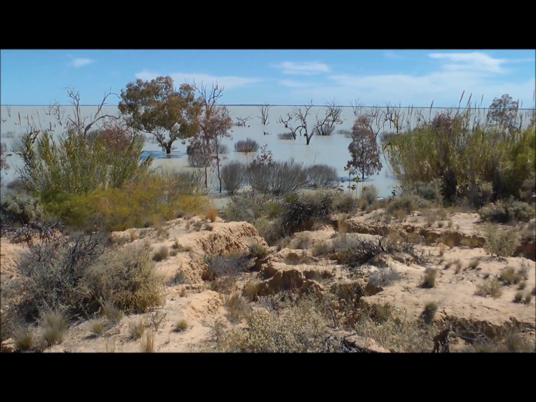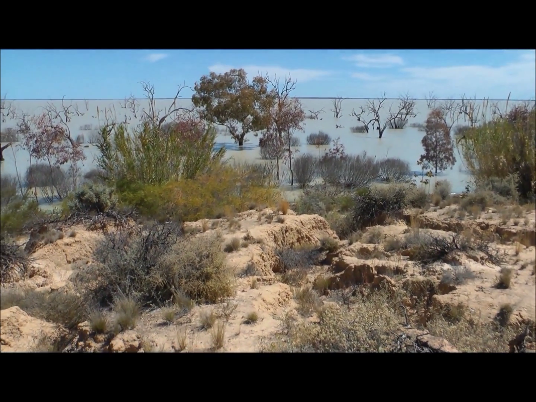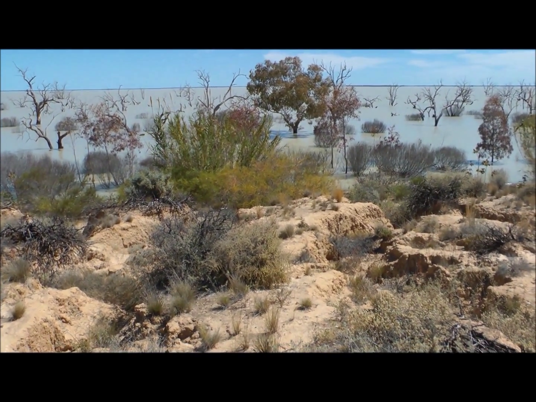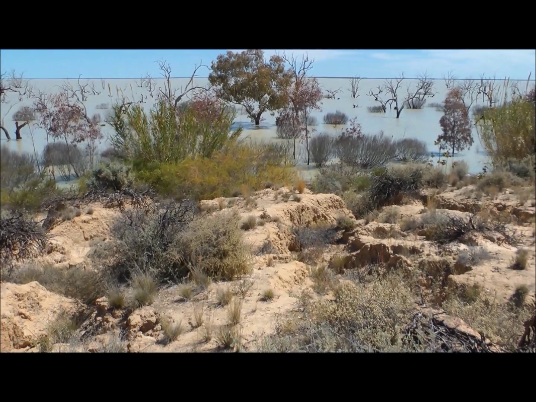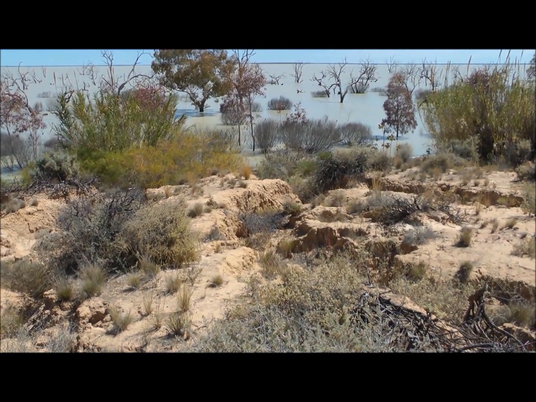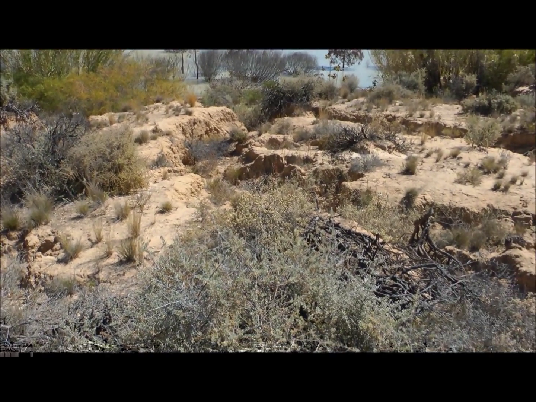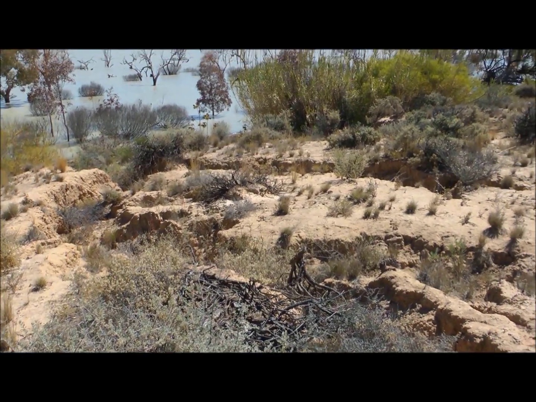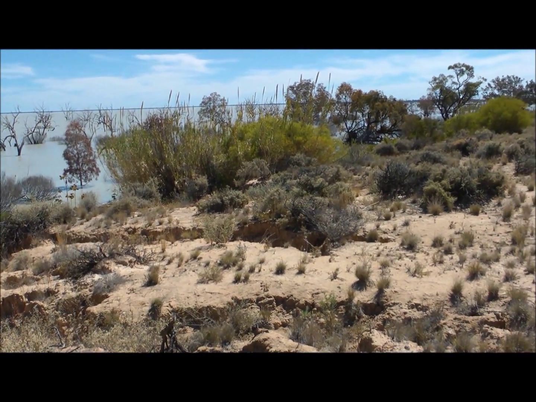The prevailing westerly wind causes waves which build up a beach of sand on the eastern side of the lakes during high water levels. And these beach sands are subsequently redistributed by the wind to form the crescent-shaped lunette or dune around the edge of the lake.